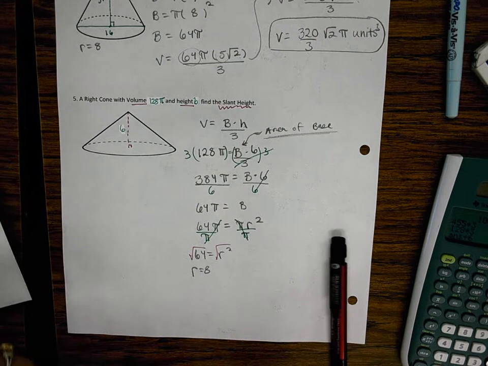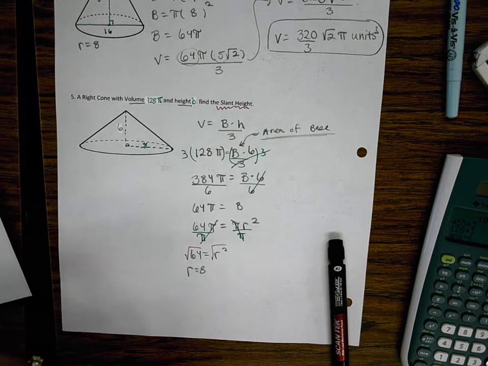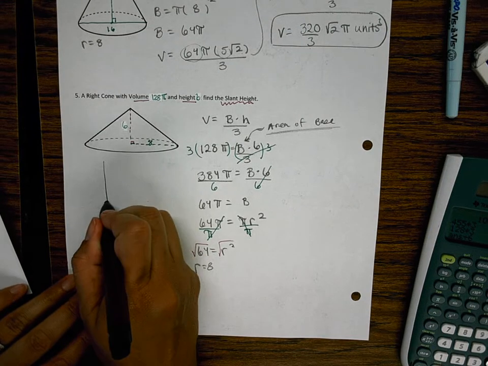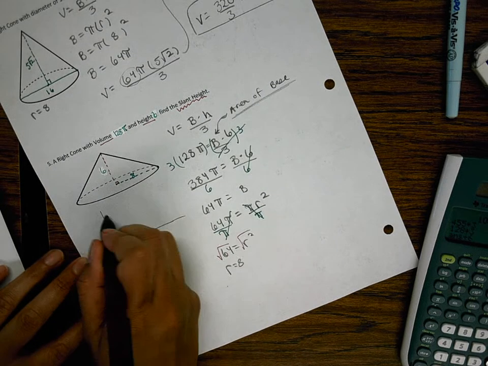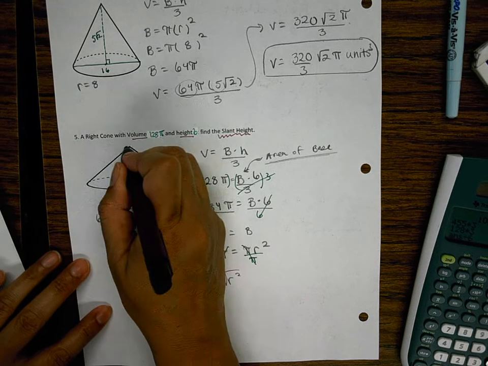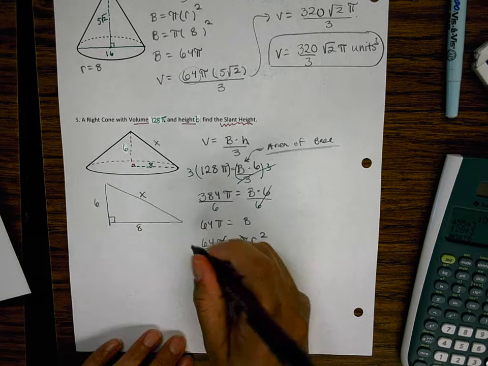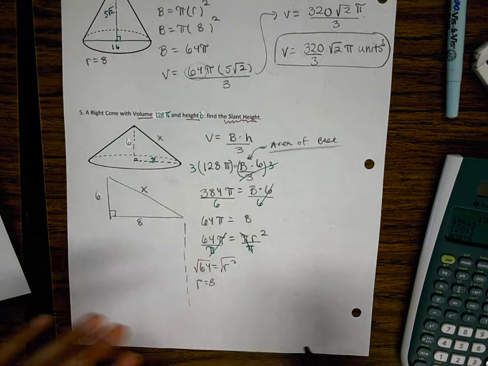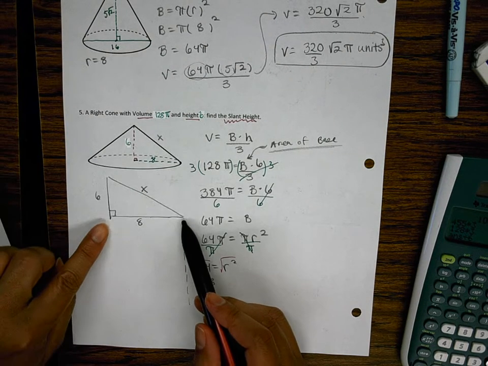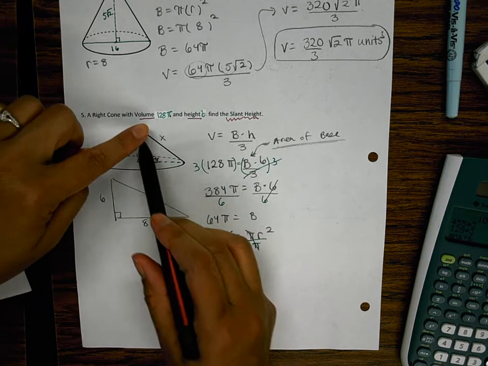Now, how is that going to help me? They didn't ask me for the radius, they asked me for the slant height. How can I use the radius being 8 to help me find the slant height? All right, I'm just going to redraw that right triangle. This is 6, this is 8, this here is the slant height, which is what I'm looking for. And I can now use Pythagorean's theorem to help me find it. Does that make sense? We did all of this to find the radius which was 8. And I'm going to use that and the height to make a right triangle so I can find the hypotenuse, which happens to be the slant height.